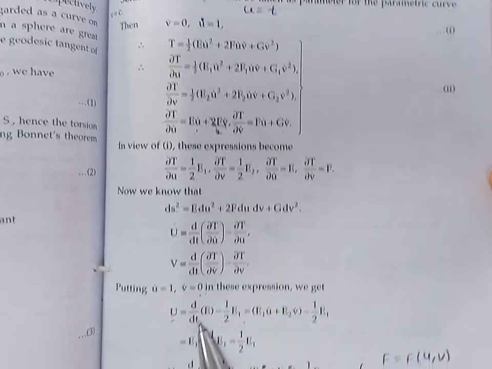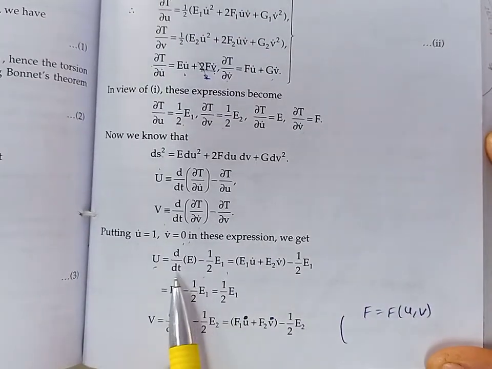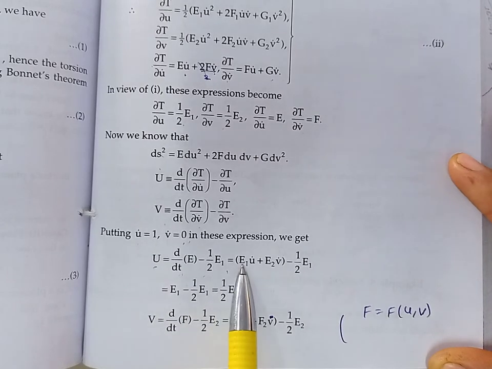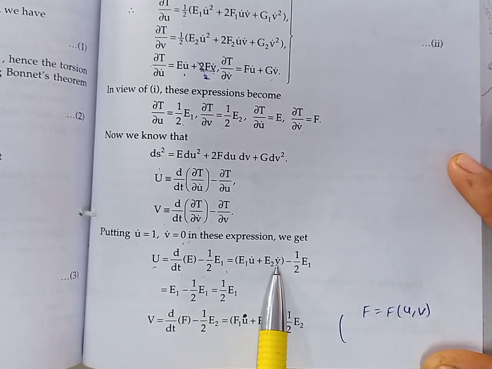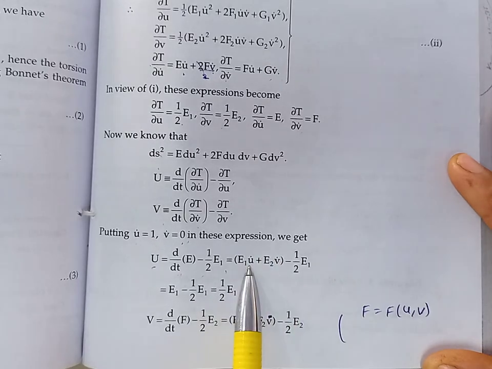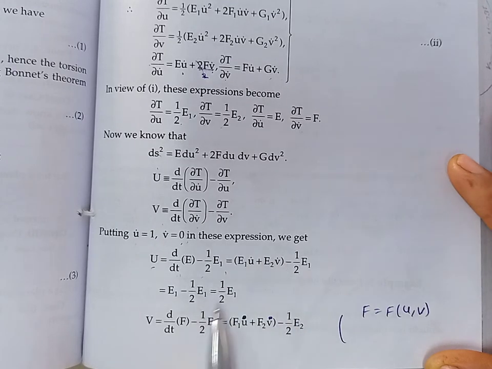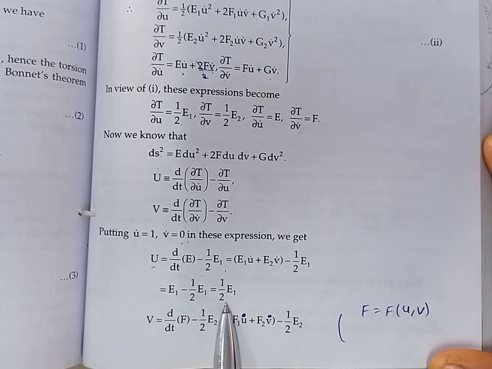Now because E is a function of u and v, the derivative of E with respect to t will become E1 u dot plus E2 v dot. Substituting the values of u dot as 1 and v dot as 0, this will become E1. So U becomes E1 minus half E1, which is half E1.